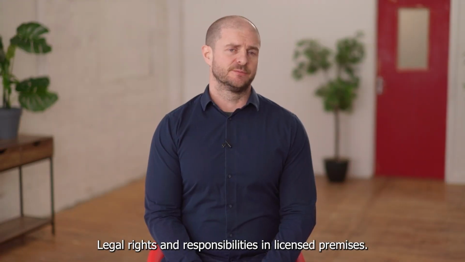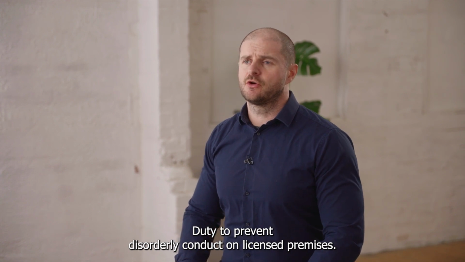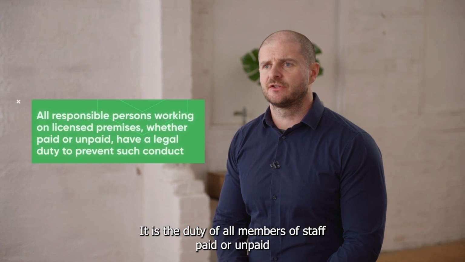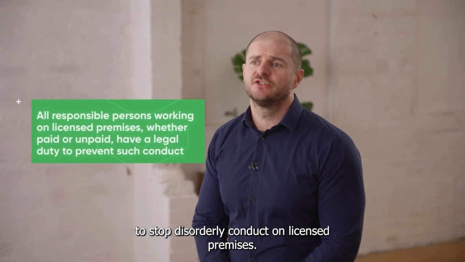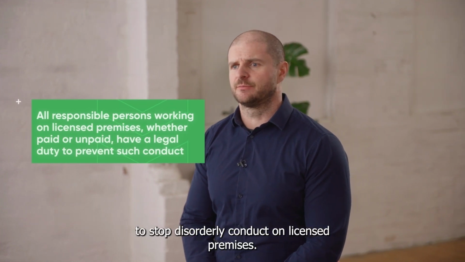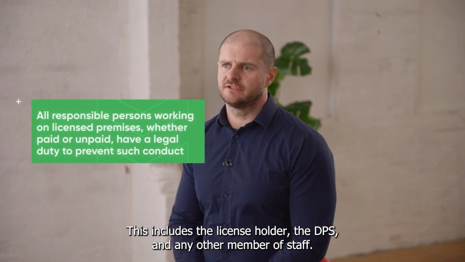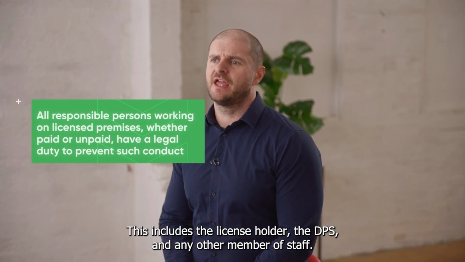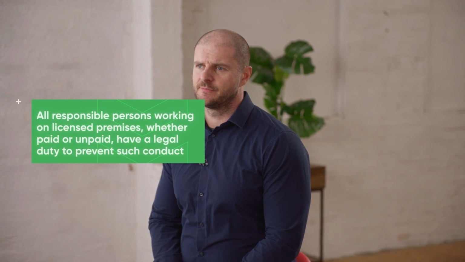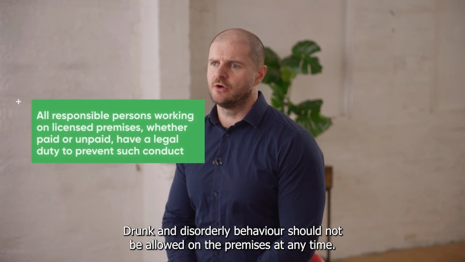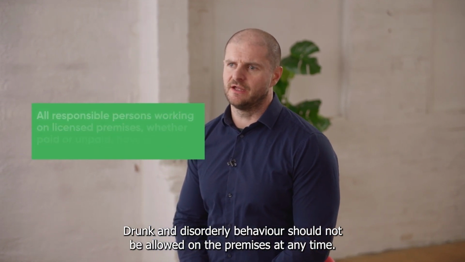Legal rights and responsibilities in licensed premises. Duty to prevent disorderly conduct on licensed premises. It is the duty of all members of staff, paid or unpaid, to stop disorderly conduct on licensed premises. This includes the license holder, the DPS, and any other member of staff. Drunk and disorderly behavior should not be allowed on the premises at any time.